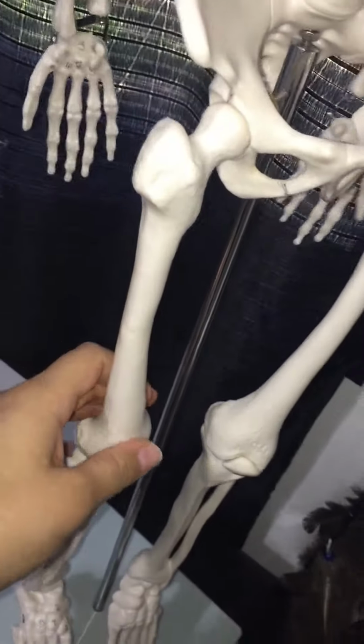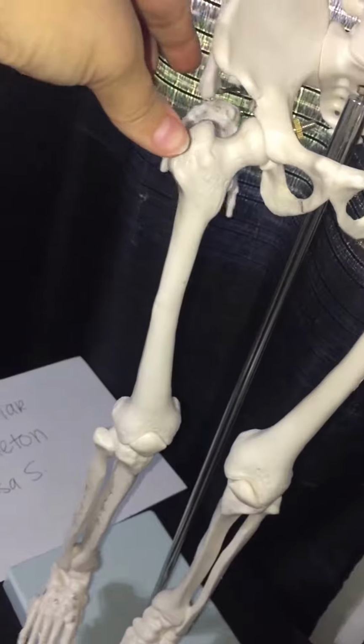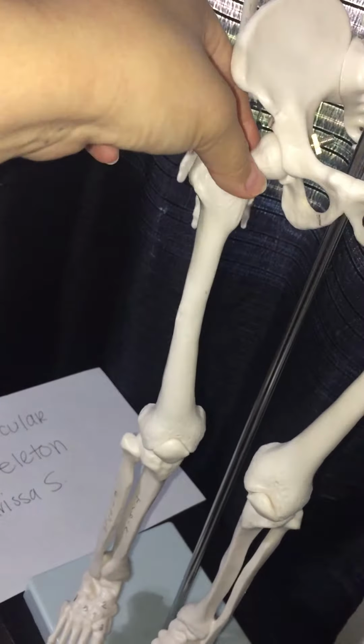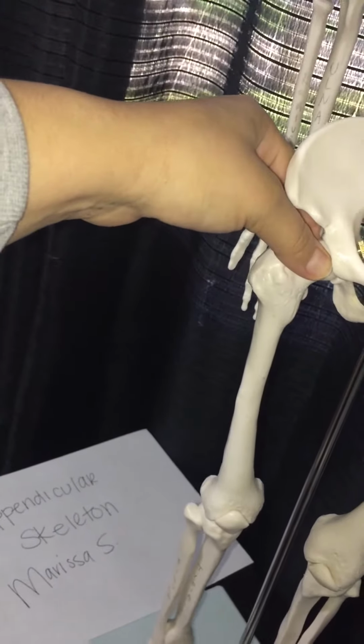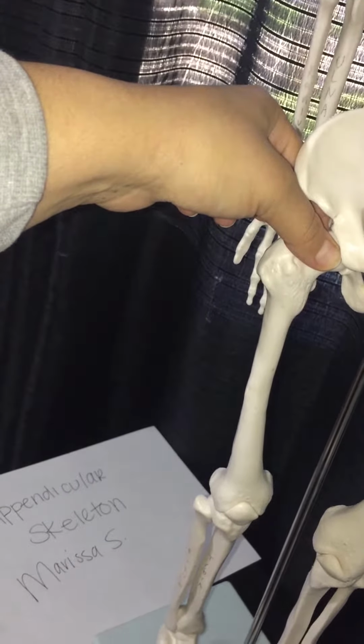Next, we're going to discuss the femur. The femur, you have the head of the femur. That's the neck of the femur. And then you have the lesser trochanter.